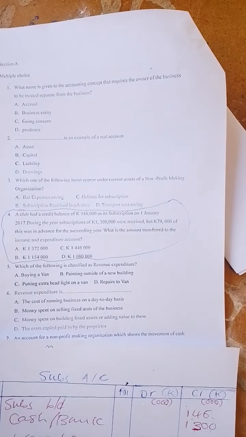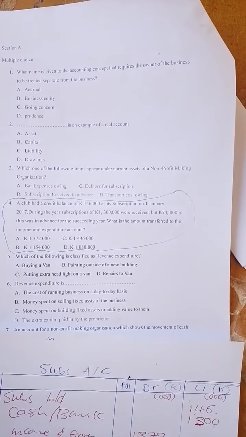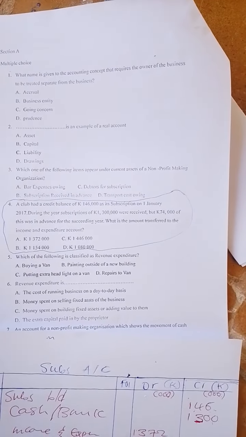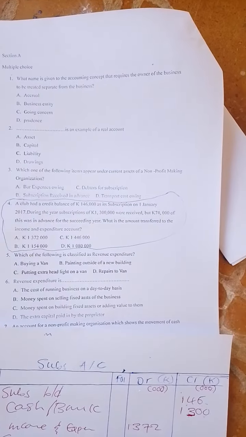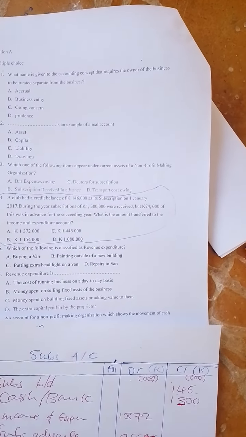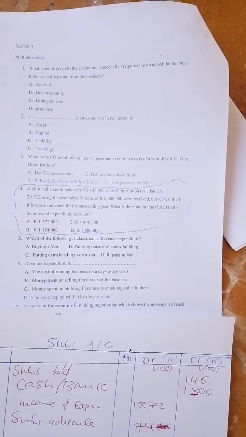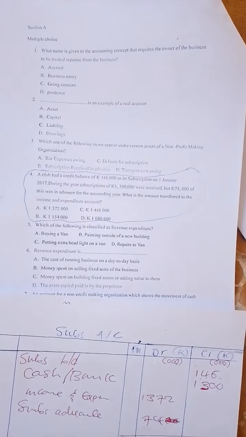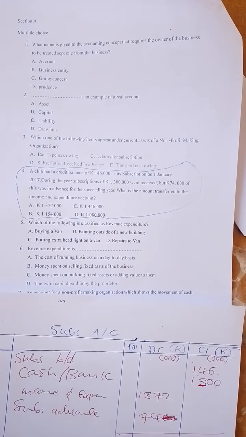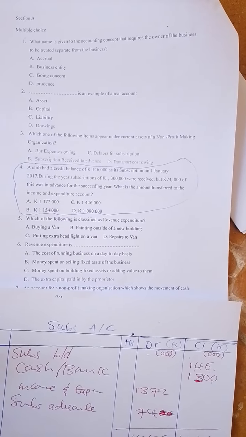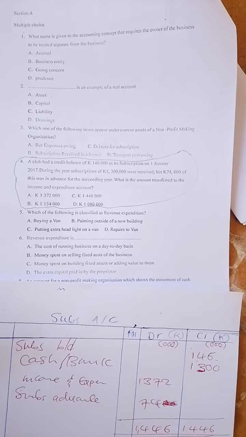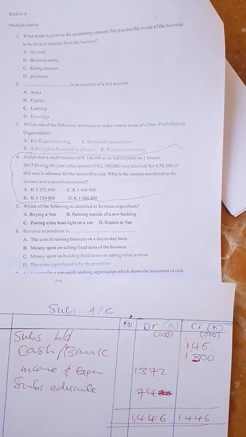So in the income and expenditure, we are calculating subscription for that year only. But remember that this one, which is on the credit side as at 1 January, means that there is subscription that was paid in advance for this year. And during the year we received 1,300,000, and part of it is for the next year, which is 74,000. So how do we find that?